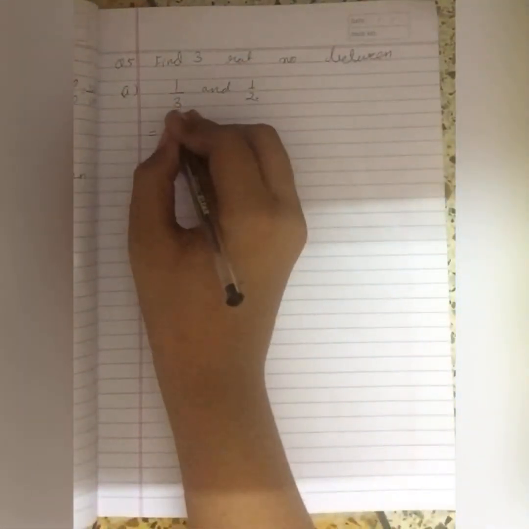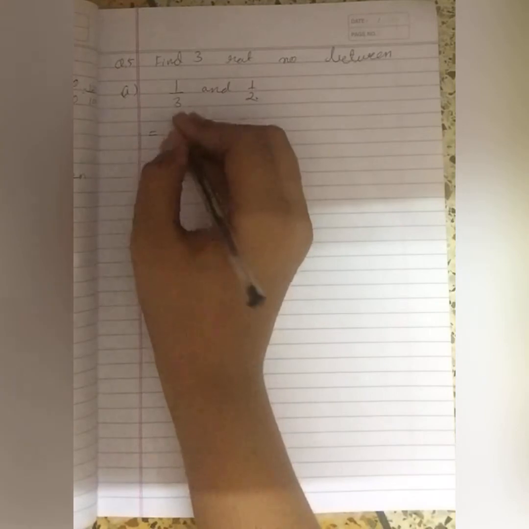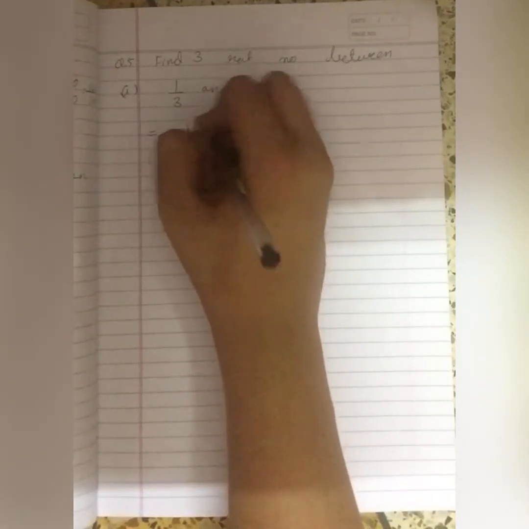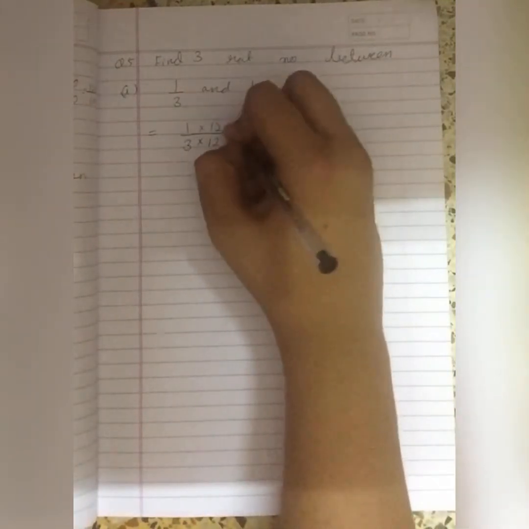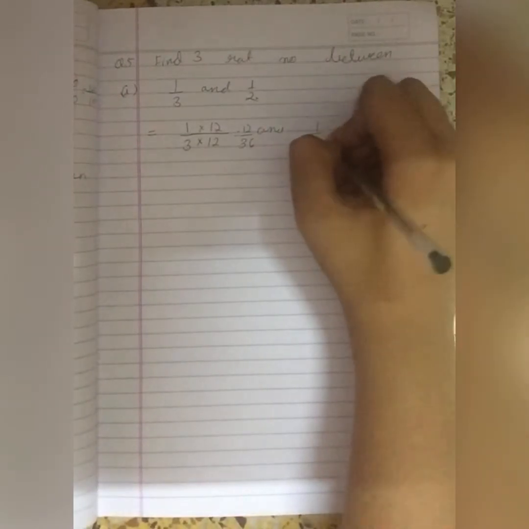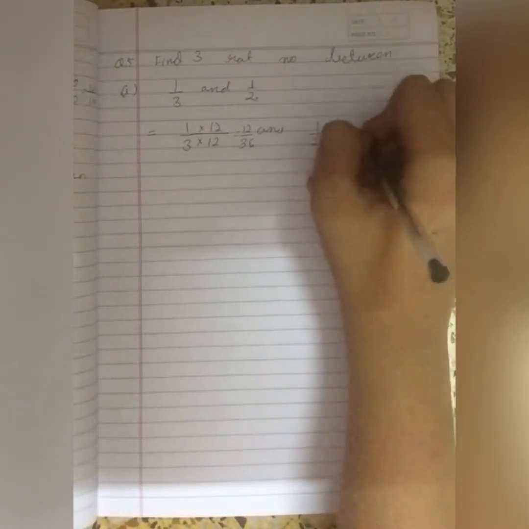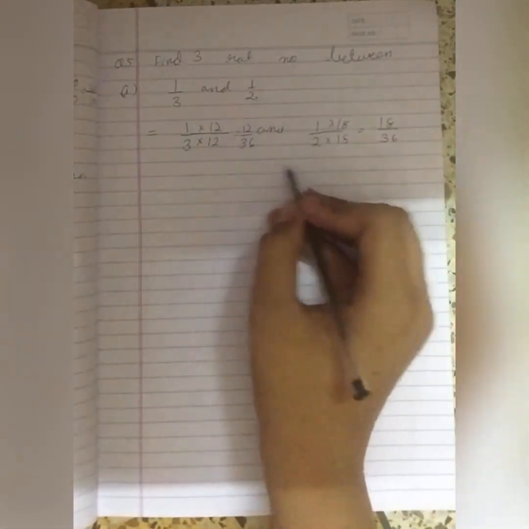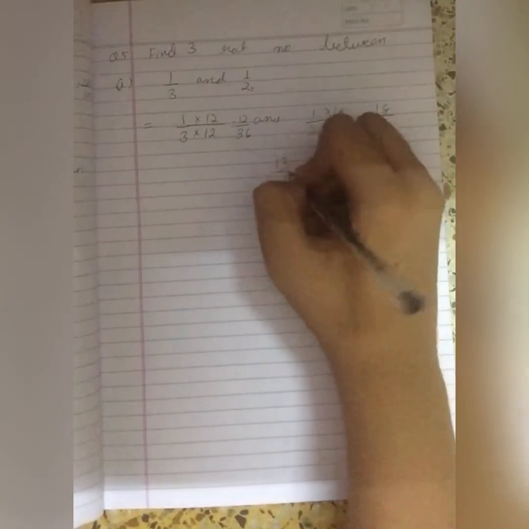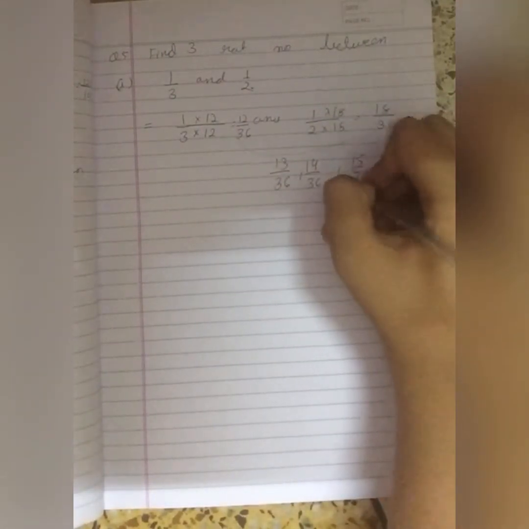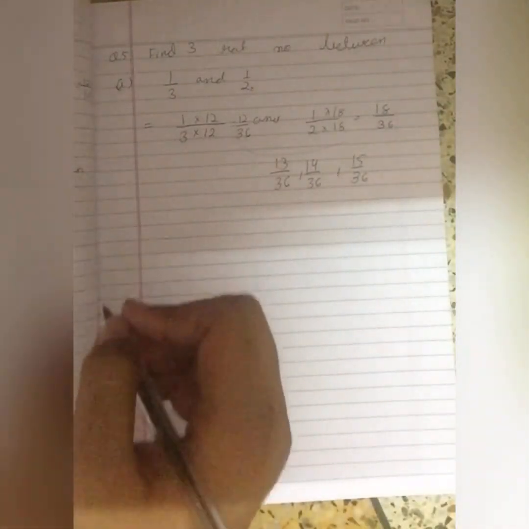So let's take 36. We multiply this by 12 and this by 18, so 12/36 and 18/36. So the numbers between are 13/36, 14/36 and 15/36. These are 3.